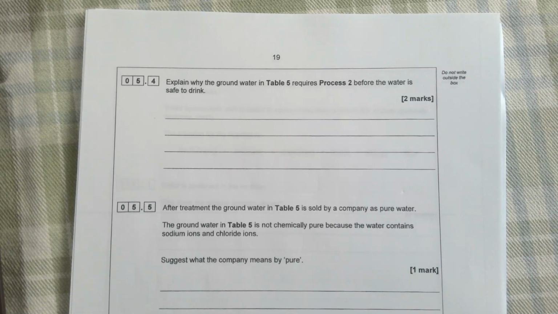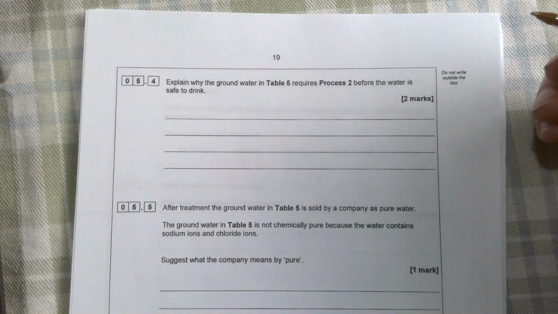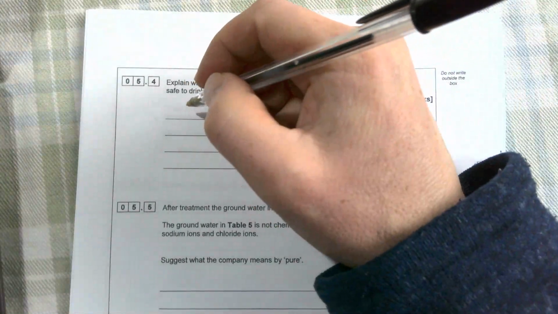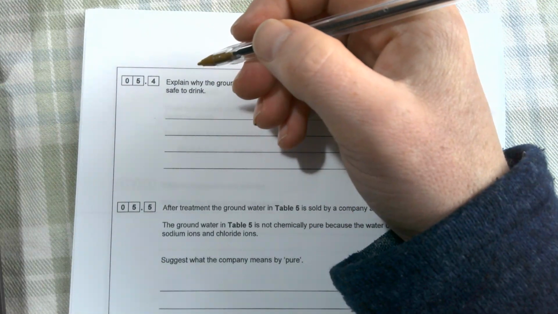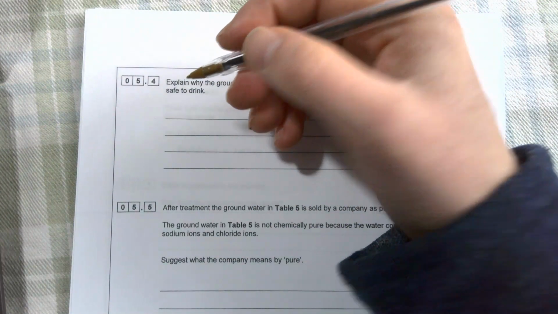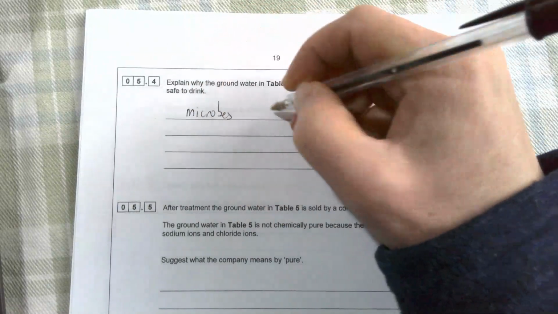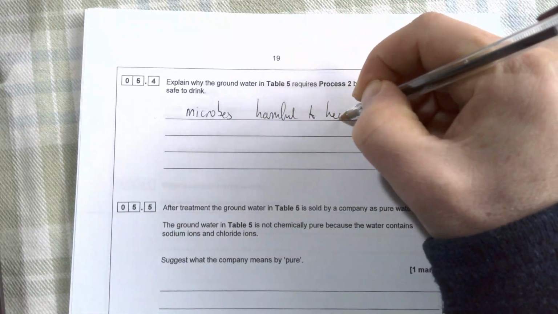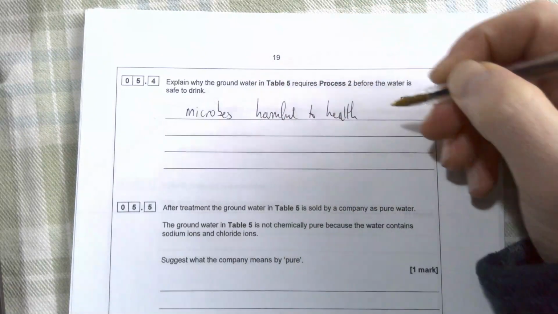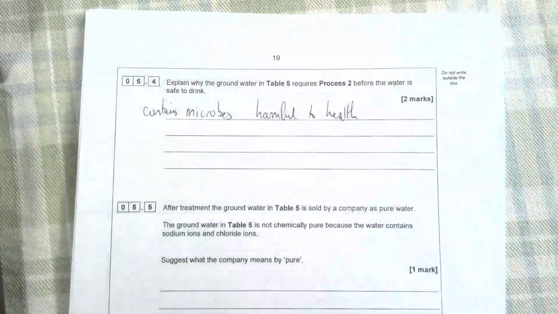The whole purpose of treating with ultraviolet light or chlorine or ozone is because the groundwater, even though it might have very little in the way of sodium and chloride ions, might have microbes or pathogens in it which are harmful to health. Or words to that effect.